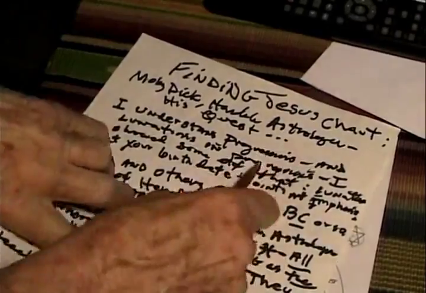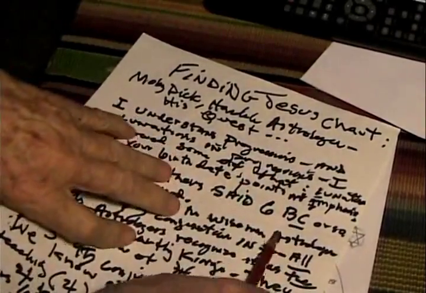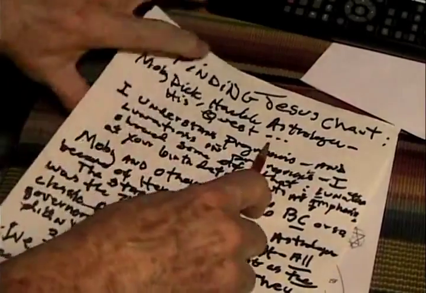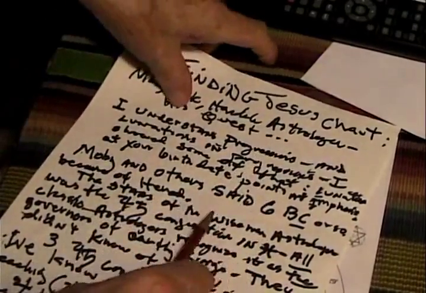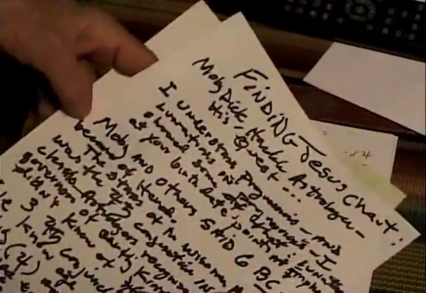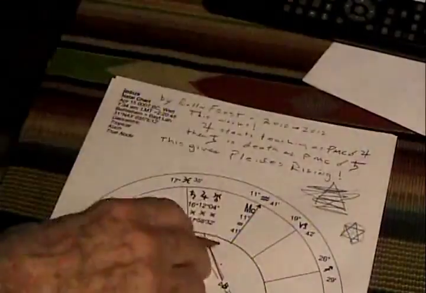I had a lot of help with this work. I'm not the only one looking for Jesus' chart. Don Jacobs, Methodist minister turned astrologer, Moby Dick, was my friend in Honolulu. He helped me get started a lot. And here's what it comes down to. Here are some basic facts, okay?